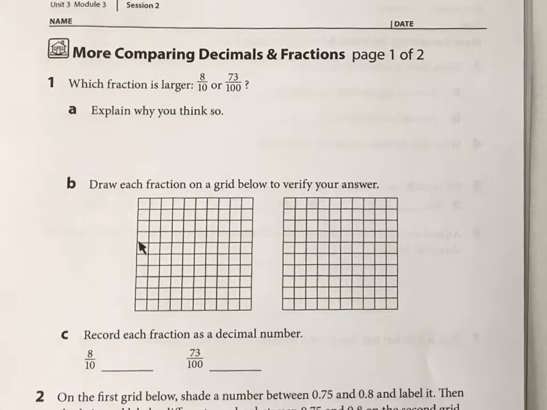So there are 10 rows here. So I need to color in 8 out of 10 rows. And then that is my 8/10 there. And over here we have 73/100. So now I'm coloring each little box of hundredths, but I can still do 7 rows first. And then just add 3 more. So once you've done that, you'll see which one is bigger. You'll have the answer there.